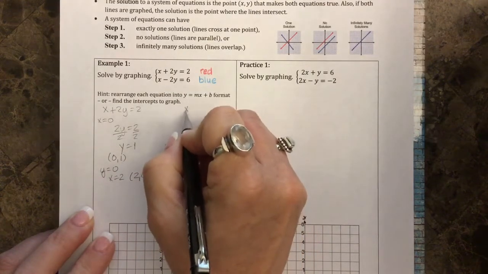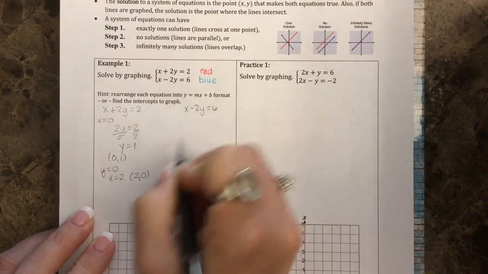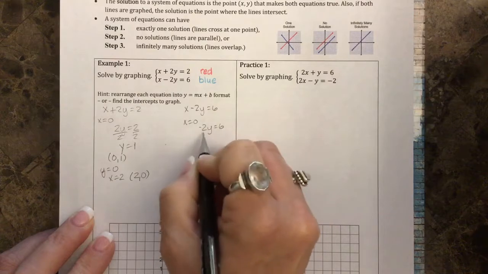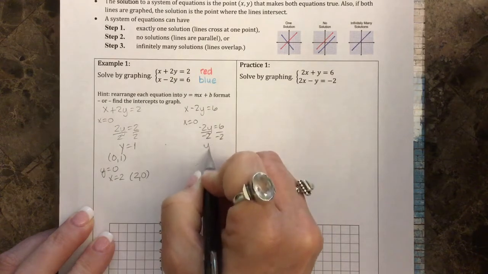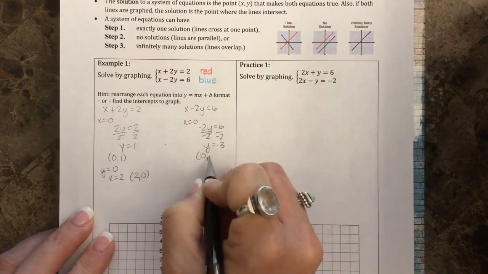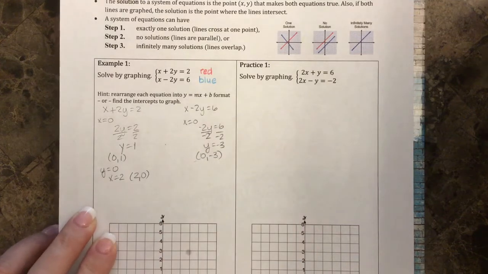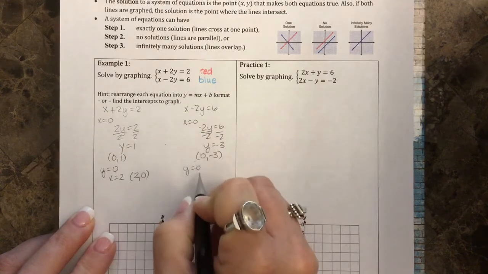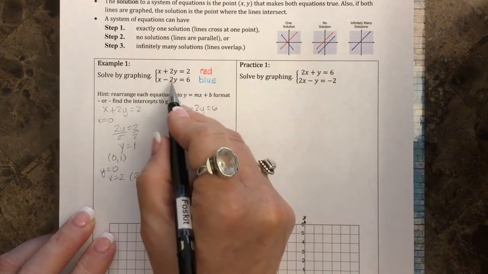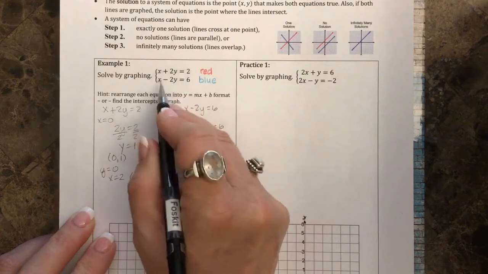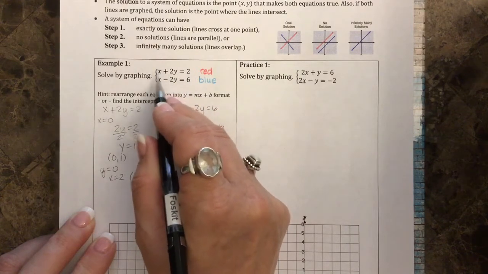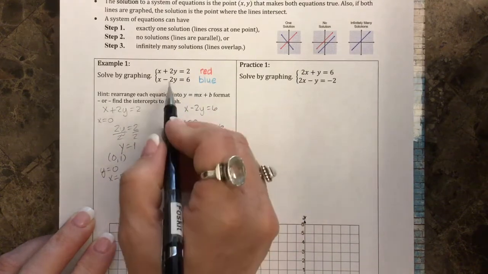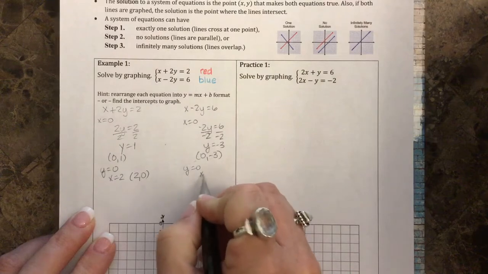Now for the blue line, I'm going to do the same thing. When x is equal to 0, y is negative 3. So that is the y-intercept. And then for the x-intercept, where y is 0, I'm going to put 0 in this whole term. When I put a 0 in this type of equation, this whole term goes away, so I can just work with the other terms that are remaining. So when y is 0, I just get that x is equal to 6.